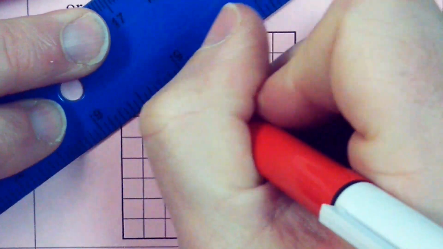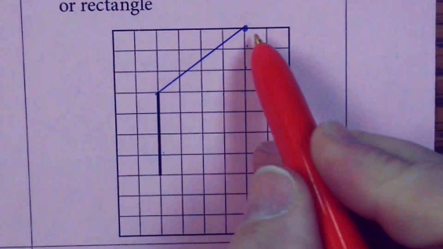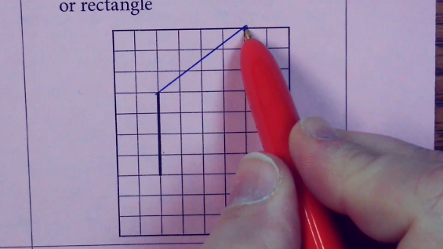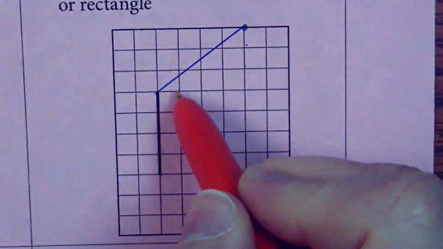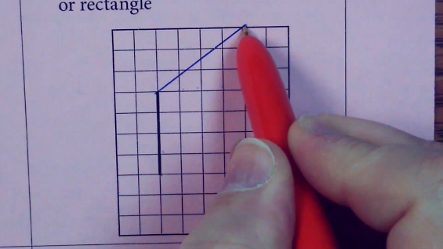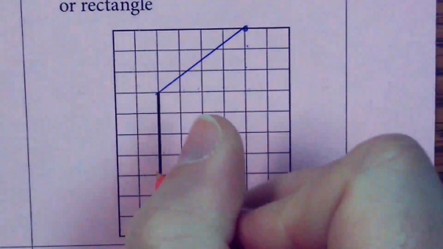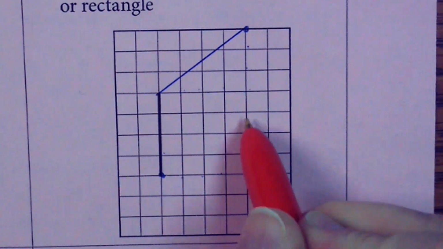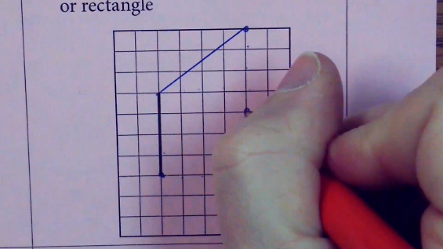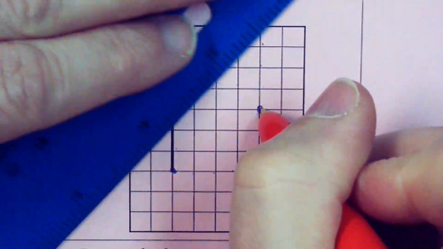I'll connect my dots here. And then whatever that is, since we're making a parallelogram, I have to do the exact same from this point here. So I went 1, 2, 3, 4, 1, 2, 3. So I need to do the same thing from down here at this starting point. 1, 2, 3, 4, 1, 2, 3. Draw my point, and then finish my shape.